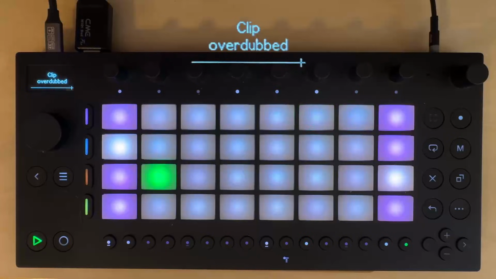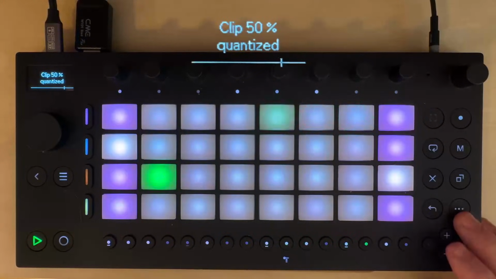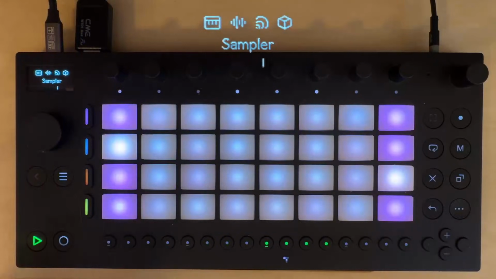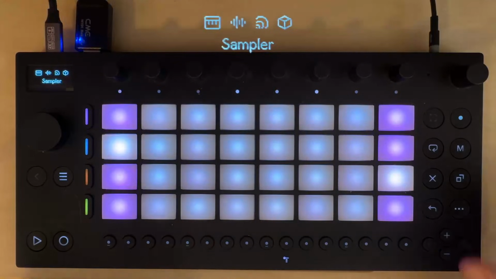Use capture, quantize, clear, everything you might want to do with a regular Move instrument, you can do here. The one thing we can't do is automation, but you can still adjust all the effects.